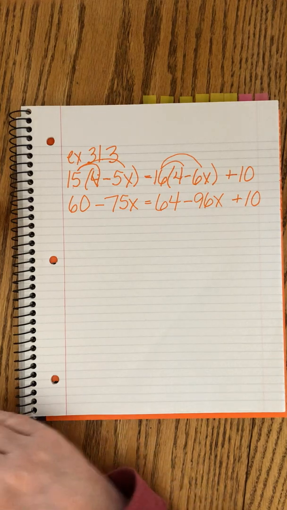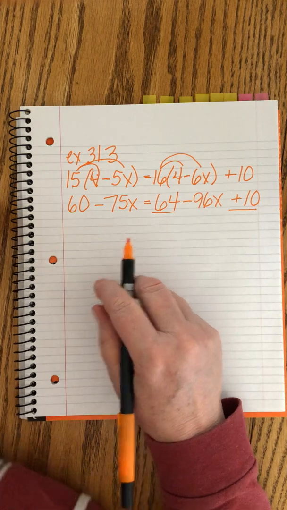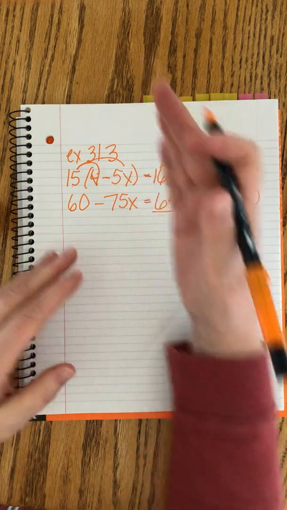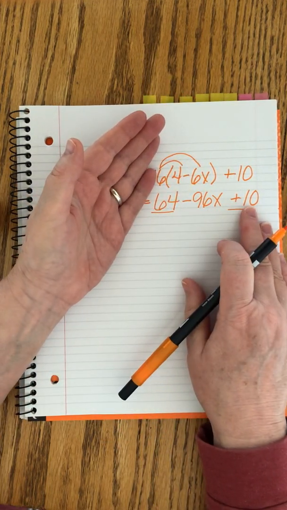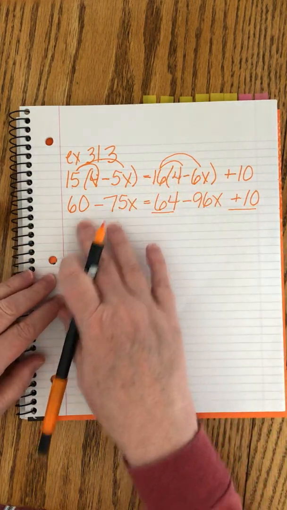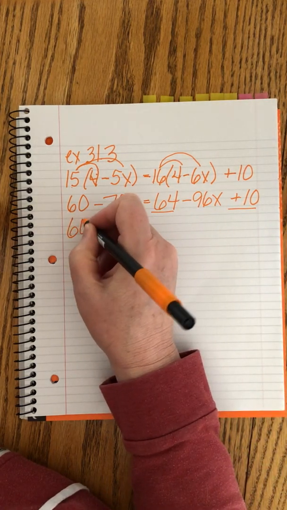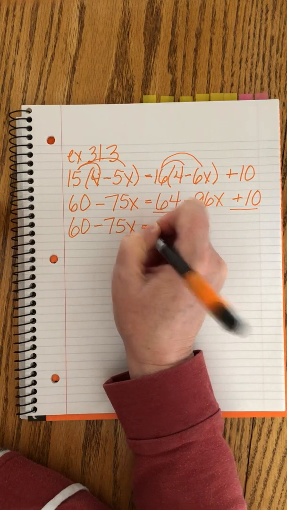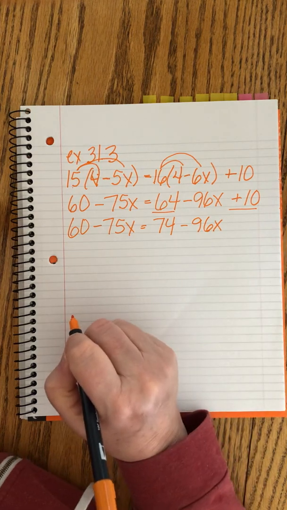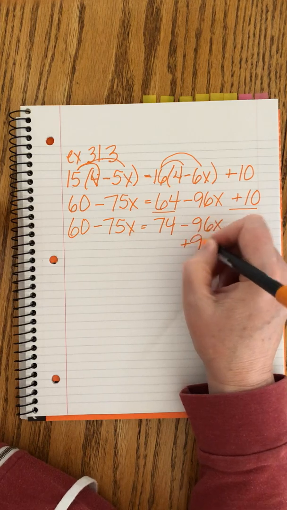Okay, we distributed. Now we're ready to add like terms. This and this are the only like terms I see. Remember, adding like terms is looking just at one side of the equation at a time and looking for any pieces that we can combine. It's not swimming fish. Swimming fish is when we go across the equal sign and we're moving them to one side or the other. But see, 64 and 10 are on the same side. So that's no drama. So it's going to be 74 minus 96x. Okay, I want to add the 96, so I'll have a positive over here.